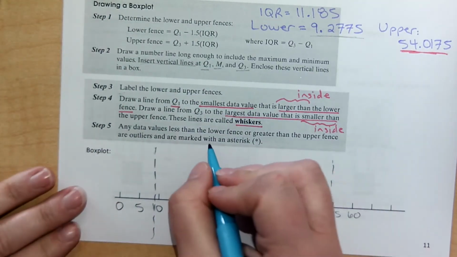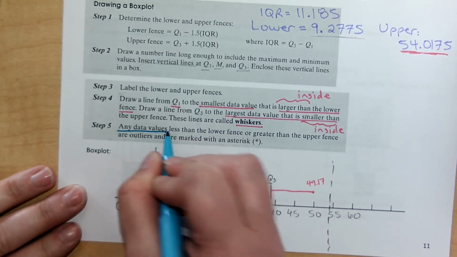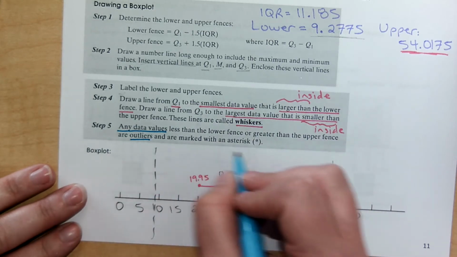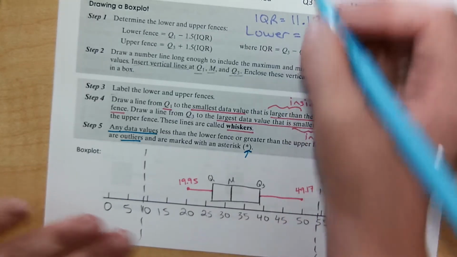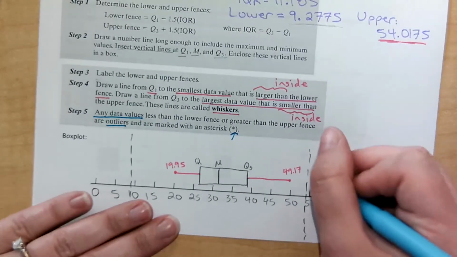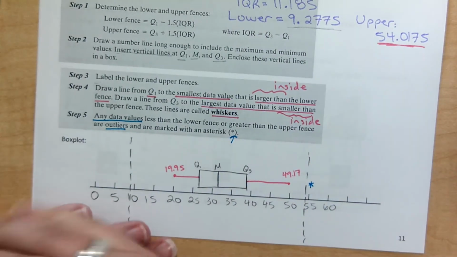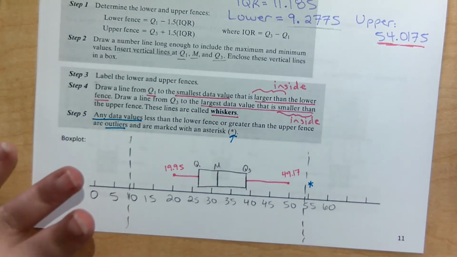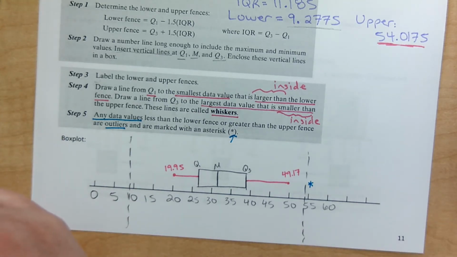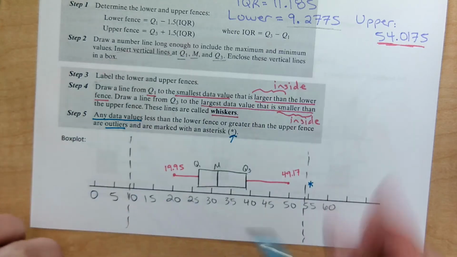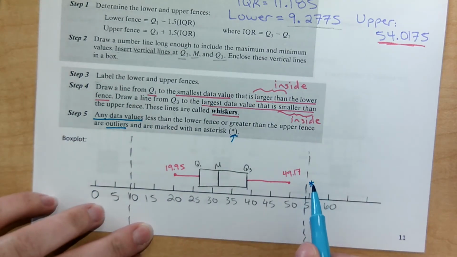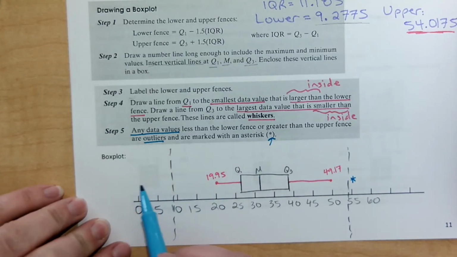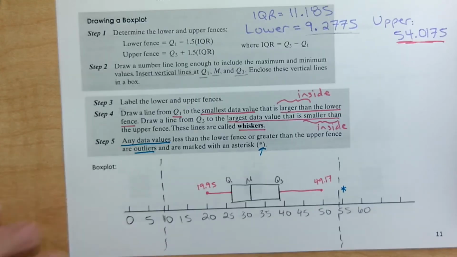Anything that goes past the fences, so any data values less than the lower, greater than the upper, are called outliers, and you mark them with a star. So this 54.63 is right outside that fence, so we mark it with a star. Or a dot or a circle, whatever kind of shape you want to. This book talks about stars. So any values above the upper fence get stars, and there could be more than one. Any values below the lower fence get stars, and there could be none or there could be several.